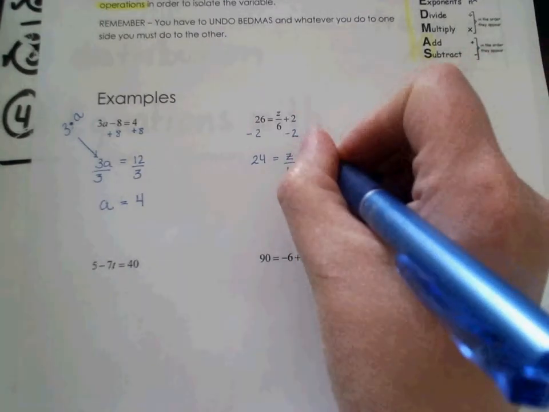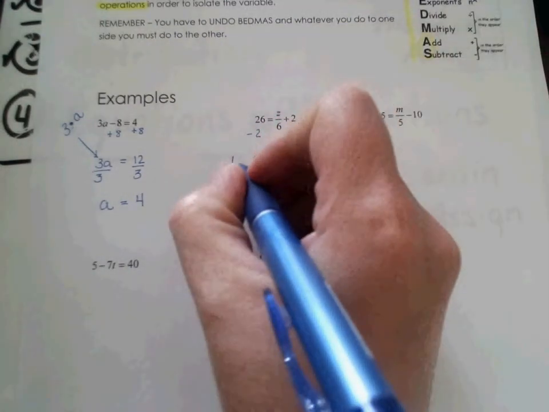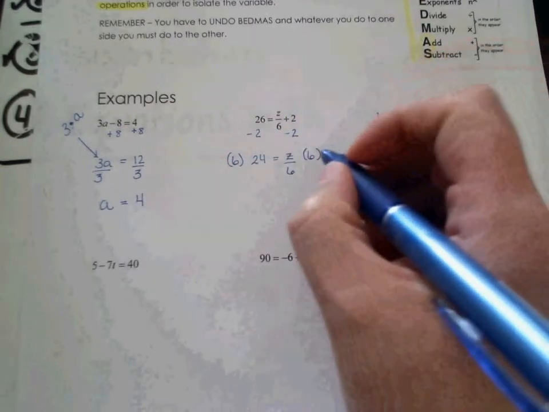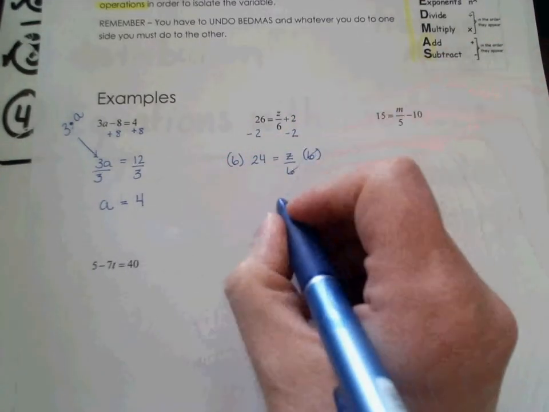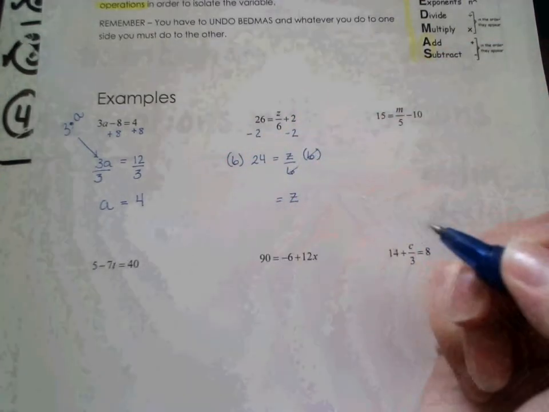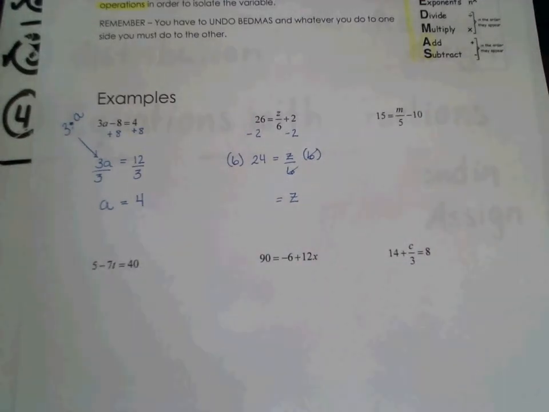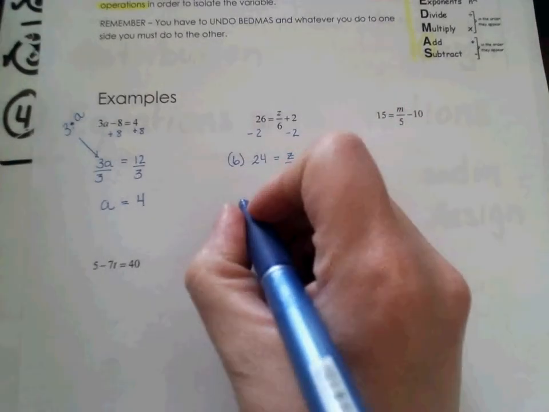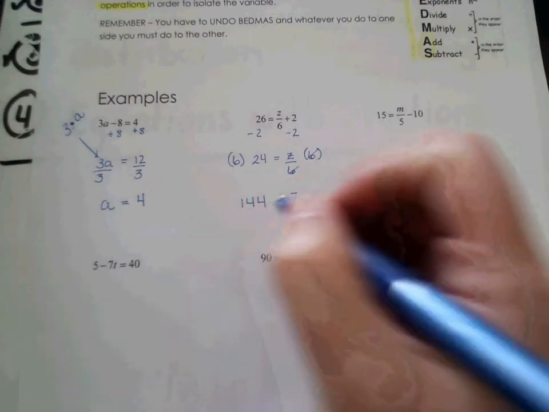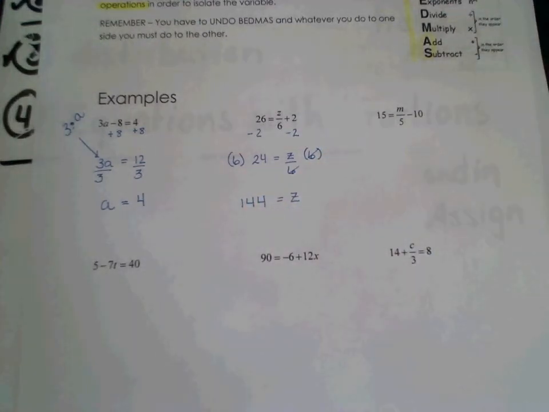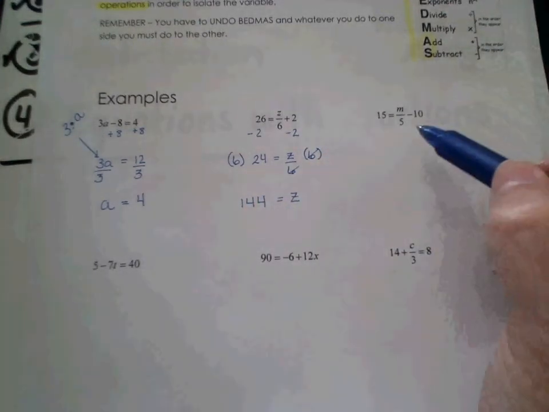So that means I'm going to multiply this side by 6 and I'm going to multiply this side by 6. So these will cancel each other out, leaving me with just z. And I always cross my z's so they don't look like 2's. And if I were to do 6 times 24, I'm going to get a whopping 144. That's a dozen dozens, just in case you're wondering.